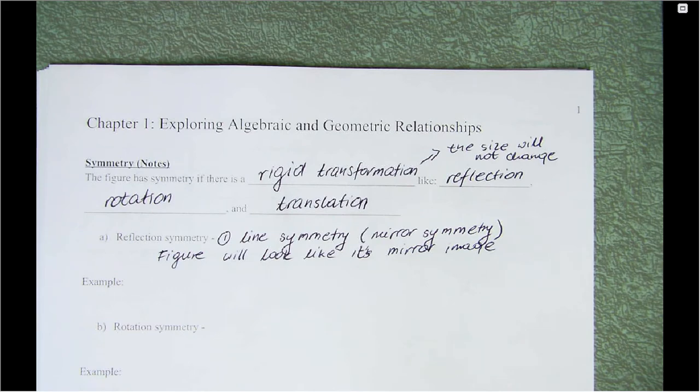So what you also can notice is that your image is exactly the same length from the mirror as your length. If you're standing 1 foot away from the mirror, your image will be 1 foot away from the mirror on the other side.